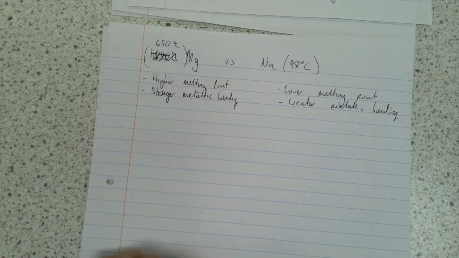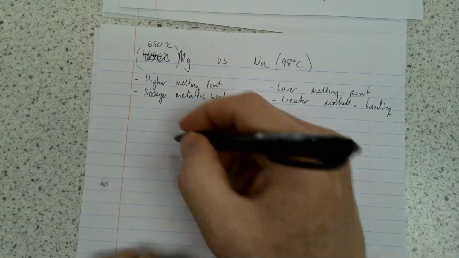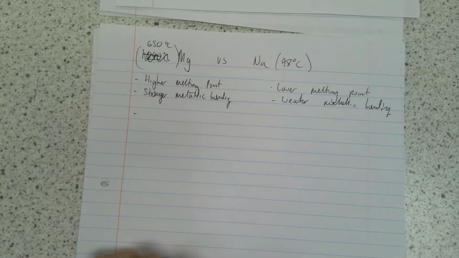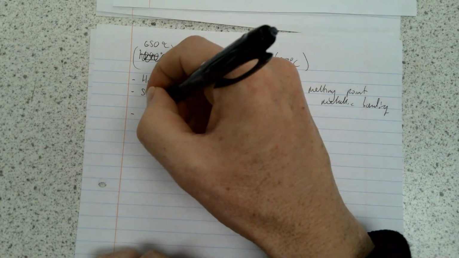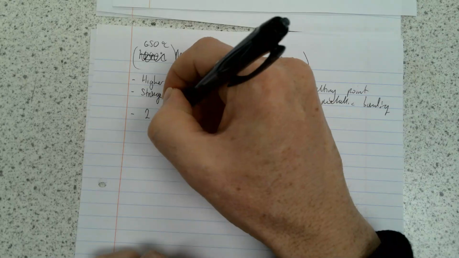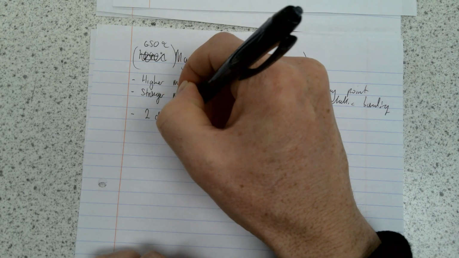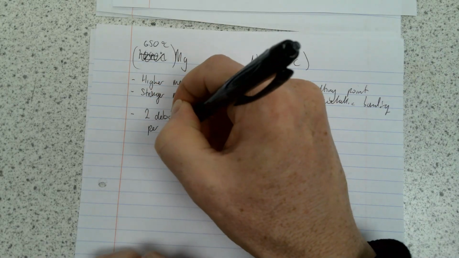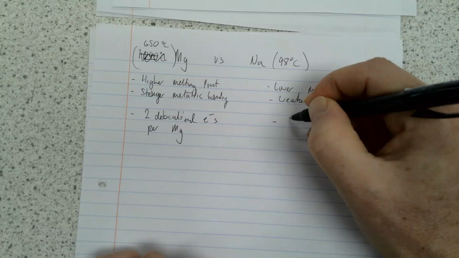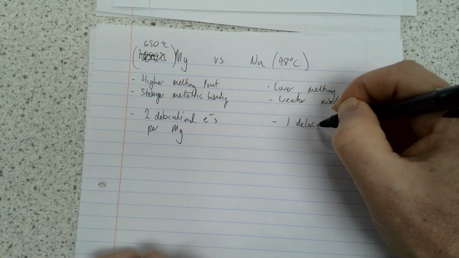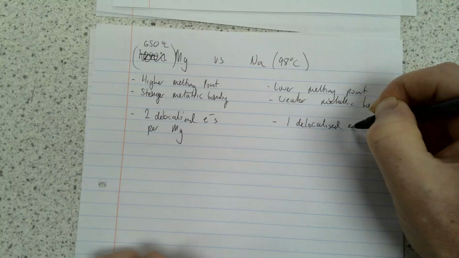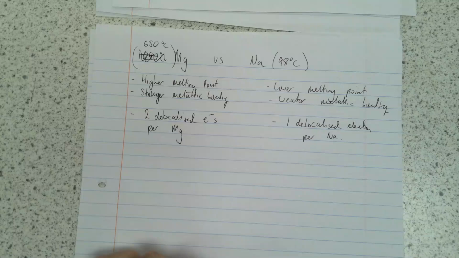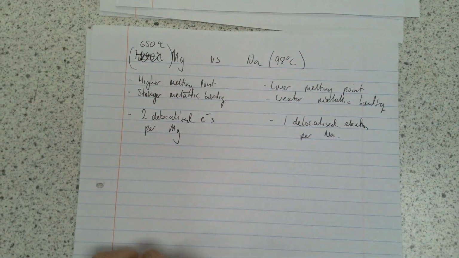So let's have a think about what's going on. As you already said when you were talking about this, there are two delocalized electrons per magnesium, and here we've got one delocalized electron per sodium, and that's because magnesium is in group 2 and sodium is in group 1.